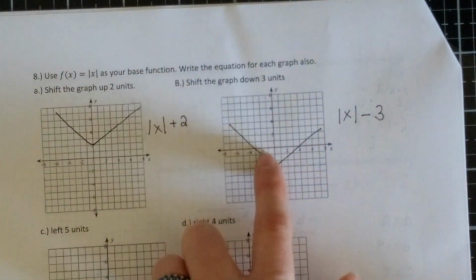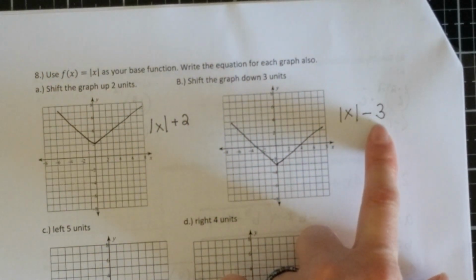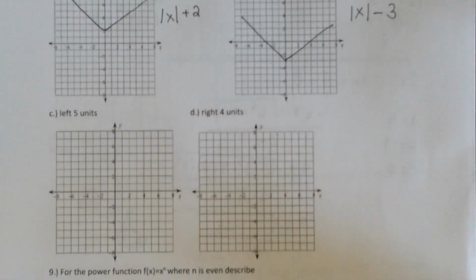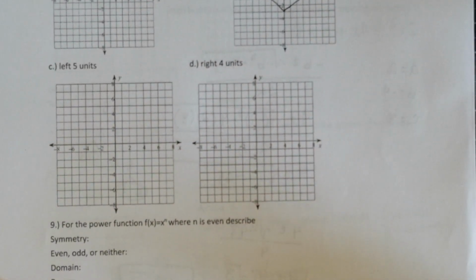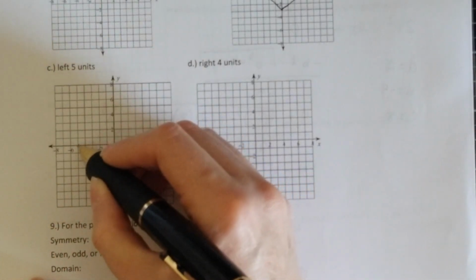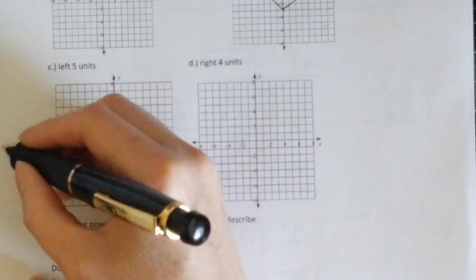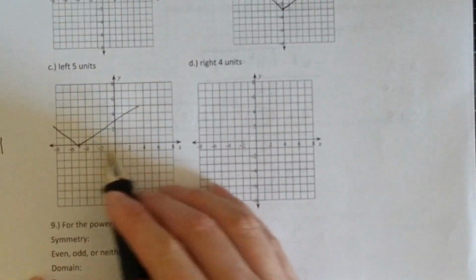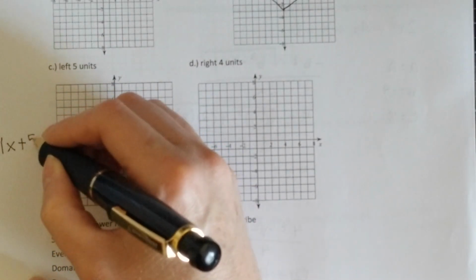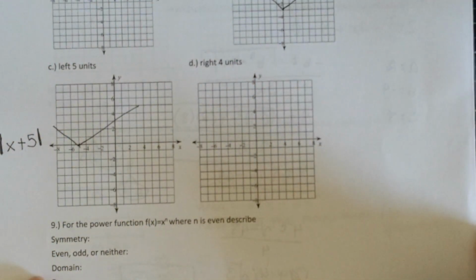You will need to memorize this stuff, especially how the graph shifts, because on your test, you only get a scientific calculator, not a graphing calculator. So you won't be able to graph these on the test. All right, left 5 units. So I come over 5, make my V. All right, so to go left, it's backwards from the coordinate grid, and it goes inside the absolute value. So it would be the absolute value of x plus 5.